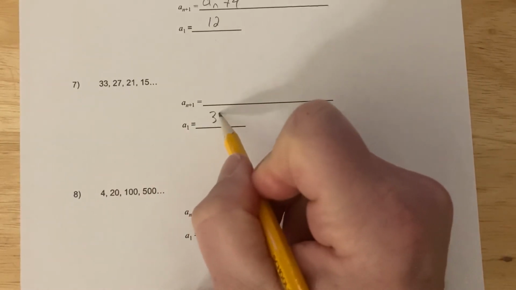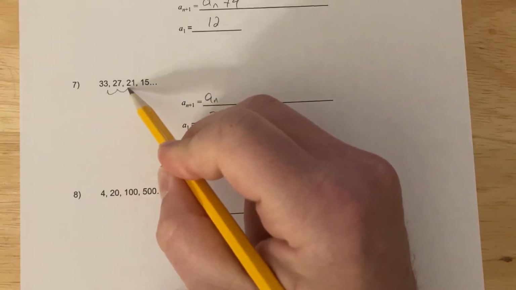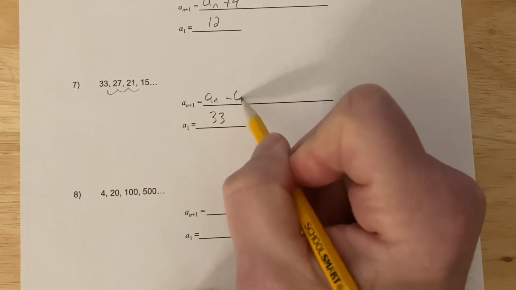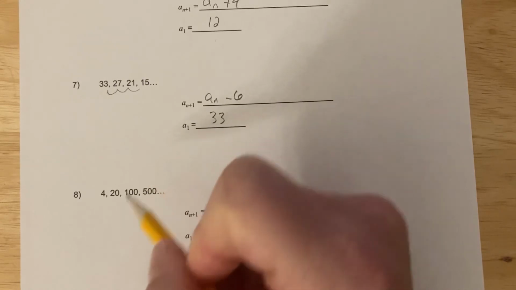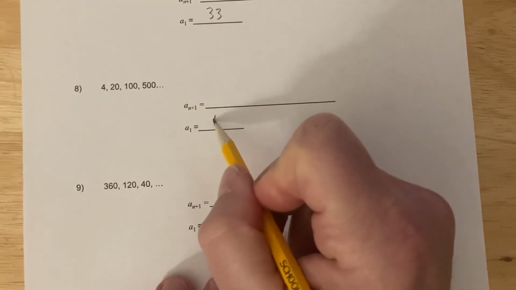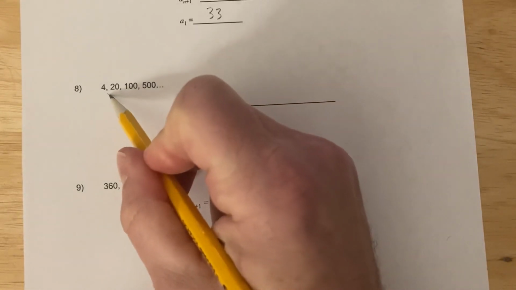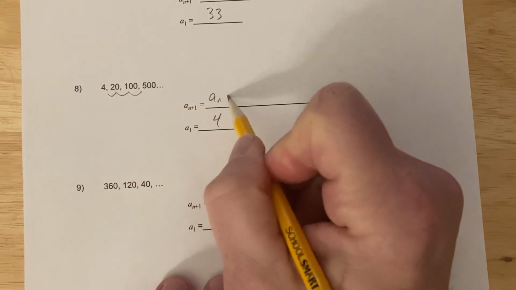We started with 33. And what are we doing to a term to get to the next one? In this case, we're subtracting 6. So a sub n minus 6. For this one here, my first term is 4. To get to the next term, what are we doing? We're multiplying by 5, so times 5.